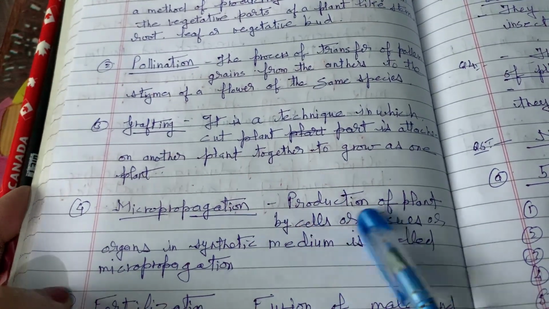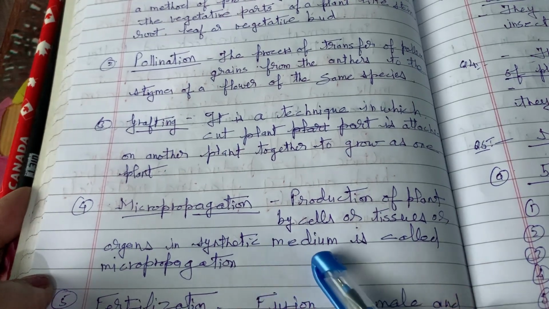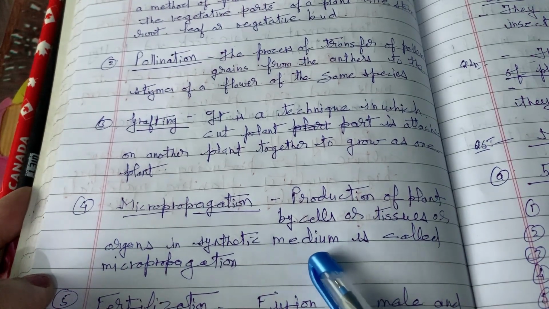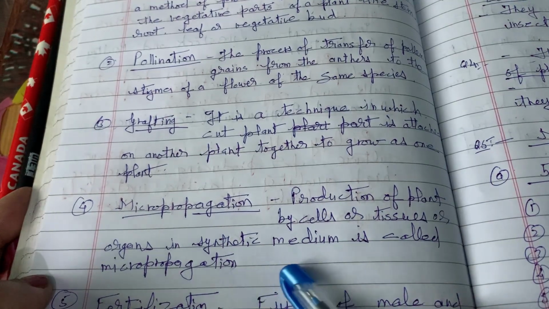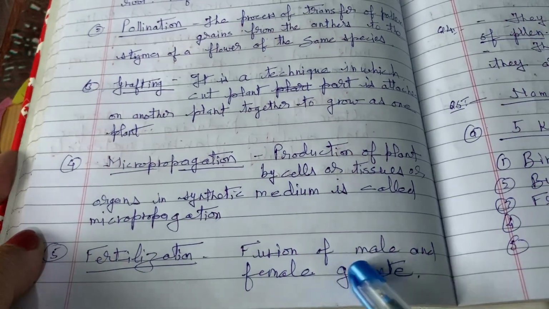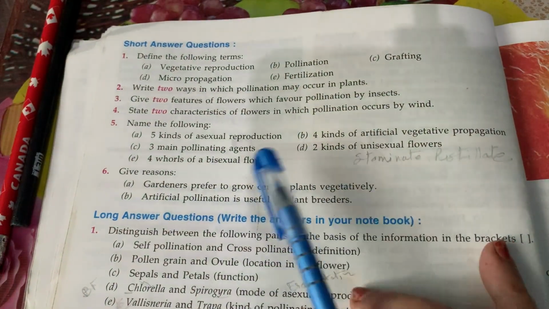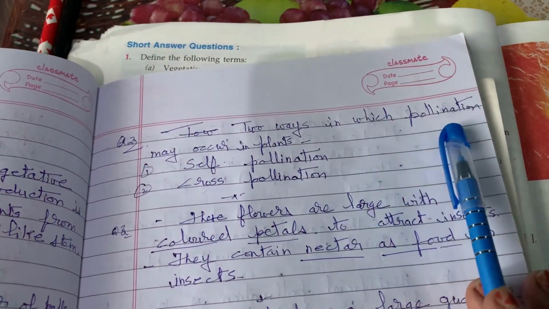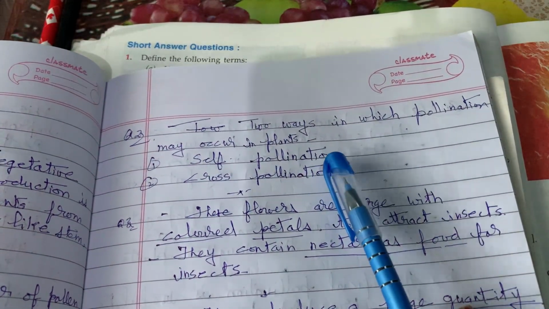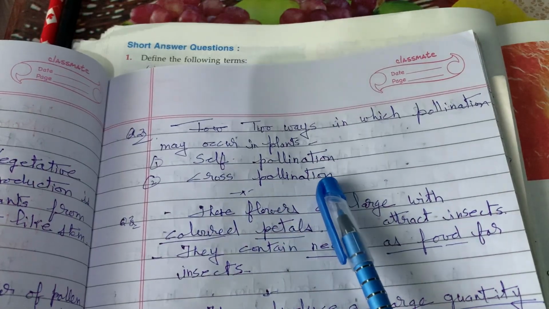Micropropagation: production of plants from cells or tissues or organs in a synthetic medium, means an artificial medium made by adding nutrients in the water, is called micropropagation. Fertilization: fusion of male and female gamete is called fertilization. Write two ways in which pollination may occur in plants. They are only two: self-pollination and cross-pollination.